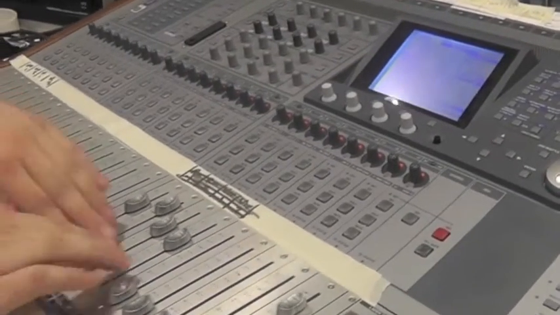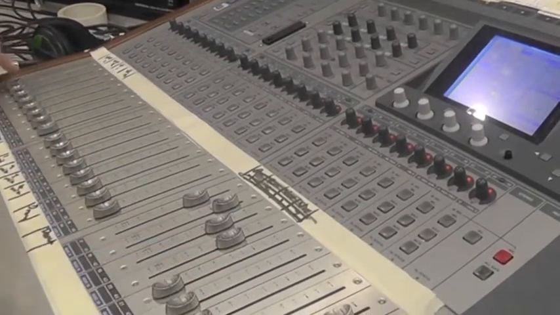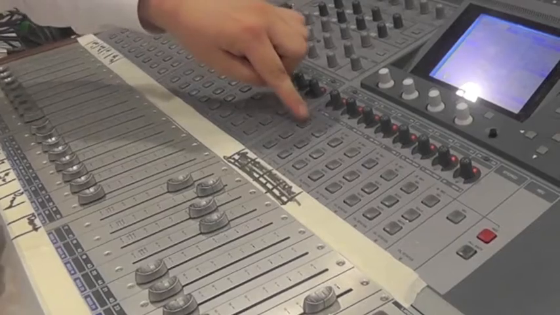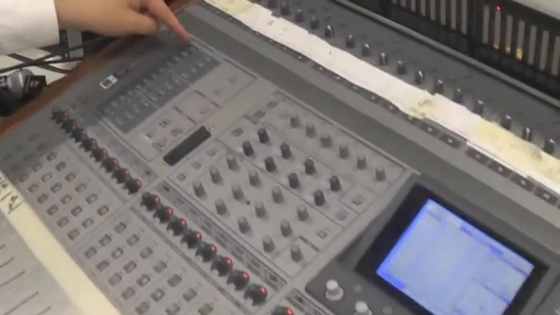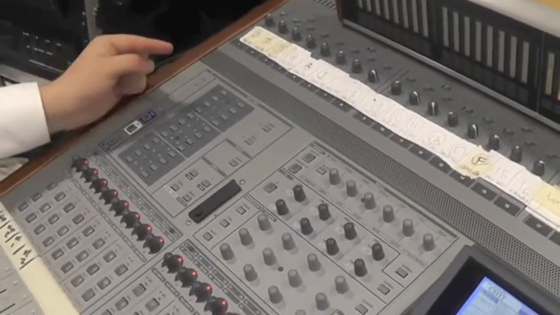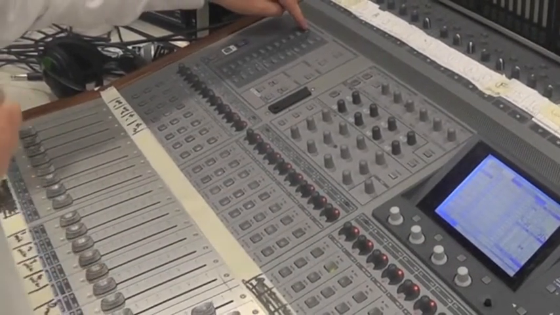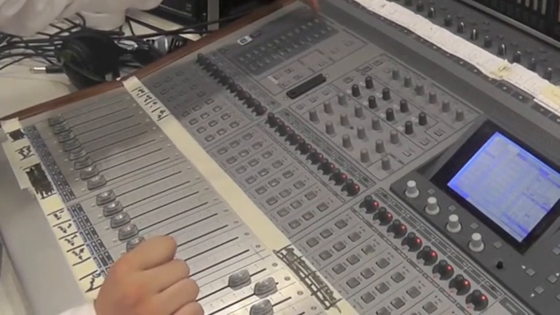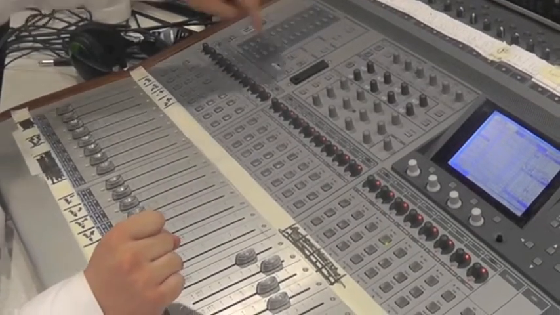But I'm going to send all 4 of these faders to bus number 1. So the first thing to do is for the kick drum, press select. Then over on the output assign, I'm going to press number 1. Then for the snare drum, select, output assign number 1 again. For the hi-hat, output assign number 1. And for the rim shots, output assign number 1.